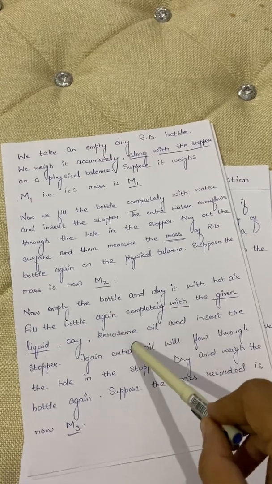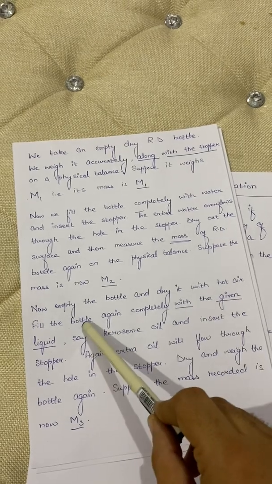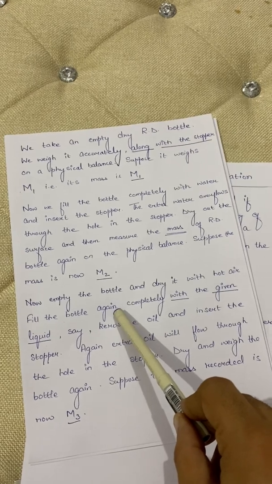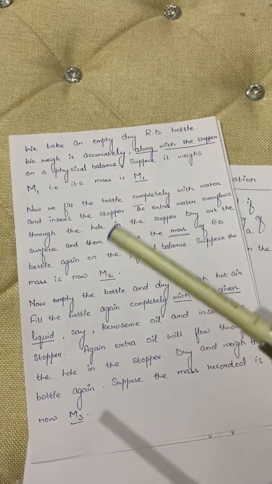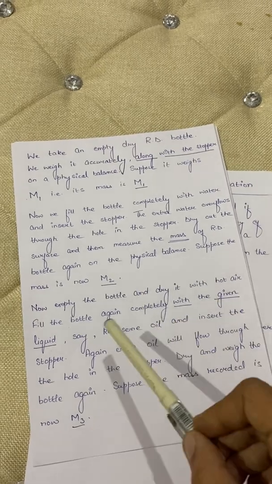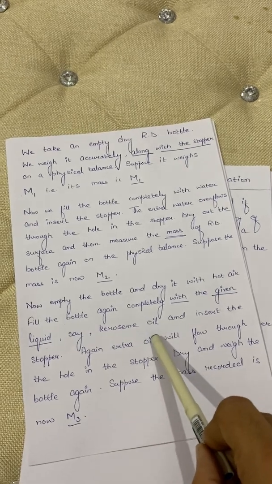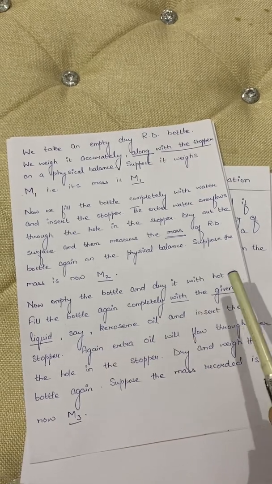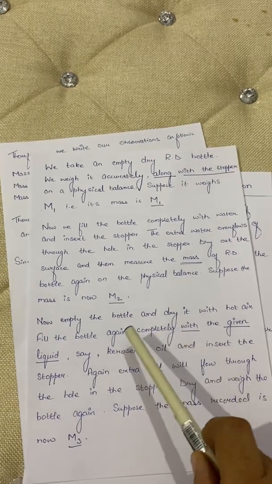Then the next step will be, again we empty the bottle and now we dry it with hot air. Now we fill this empty relative density bottle with the unknown liquid which has been given to us, whose relative density we have to find. Suppose it is kerosene oil, and we are asked to find its relative density. We are not told the relative density, we have to find it. So now we fill this empty dry density bottle with kerosene oil.